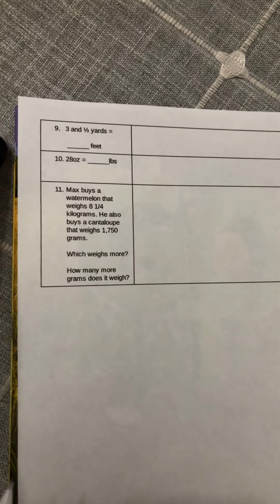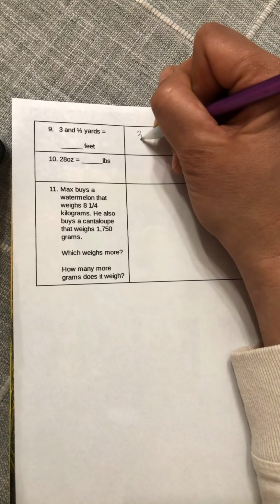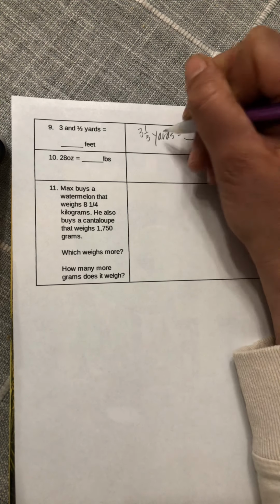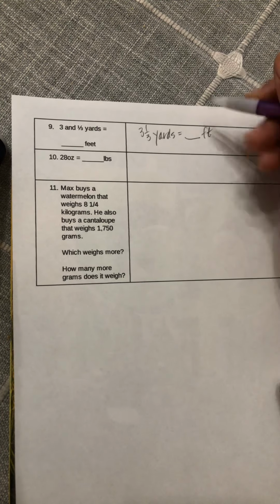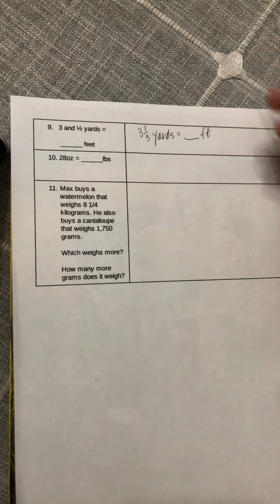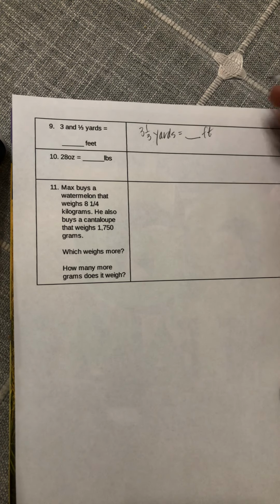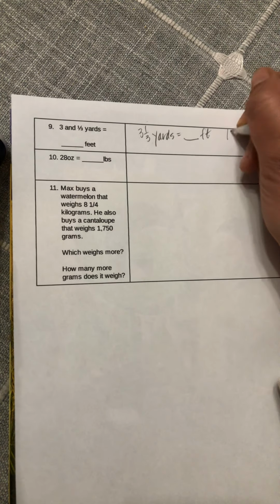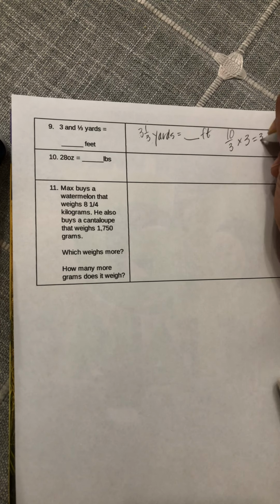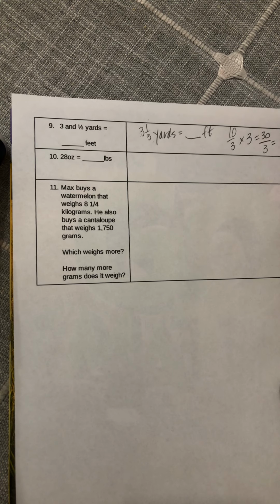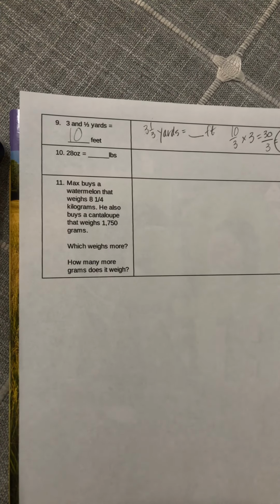Whoa. All right, so 3 1/3 yards equals how many feet? So we're going from a larger to a smaller unit, so we're going to multiply. We're going to multiply by the number of feet in each yard, which is 3. So we're multiplying 3 1/3 times 3. I'm going to flip this into an improper fraction right away. So it's 10/3 times 3, which equals 30 thirds, which equals 10. So there are 10 feet in 3 1/3 yards.